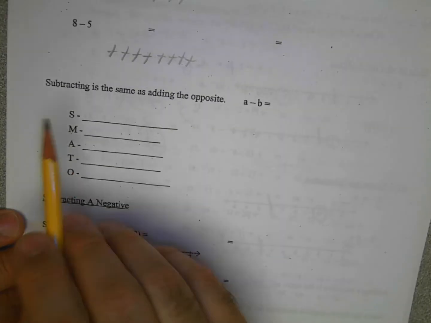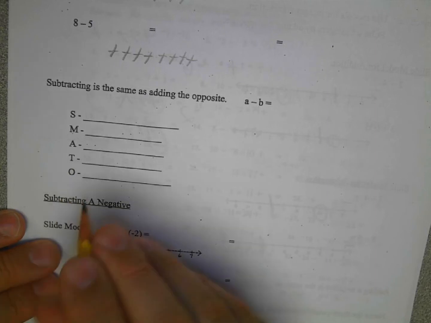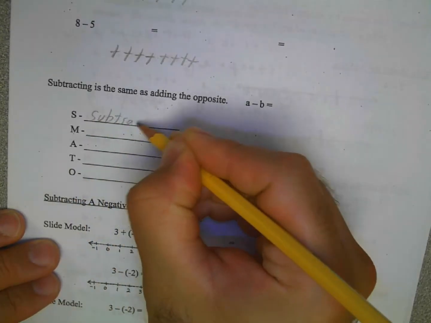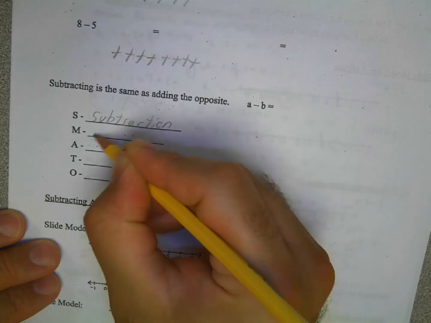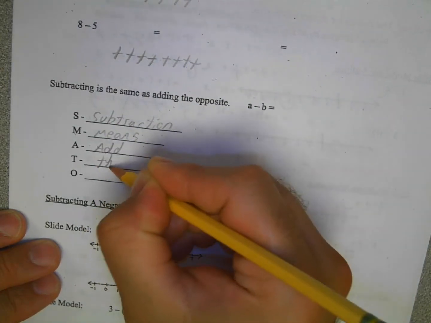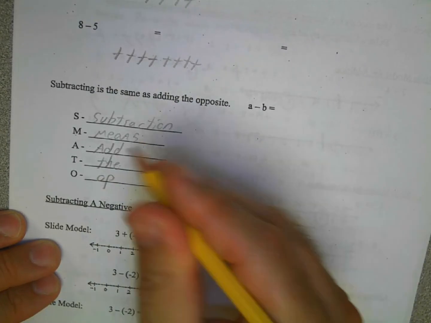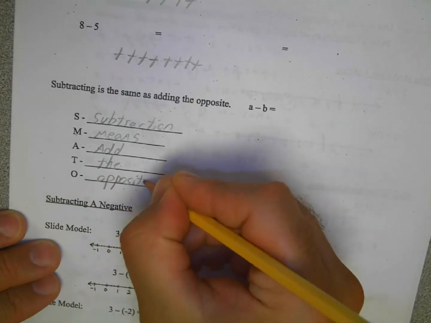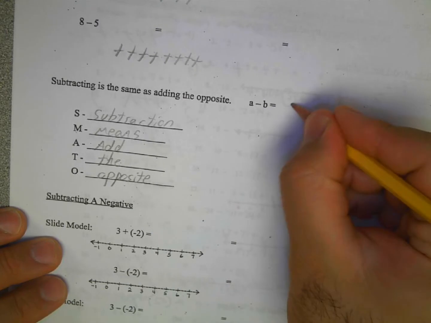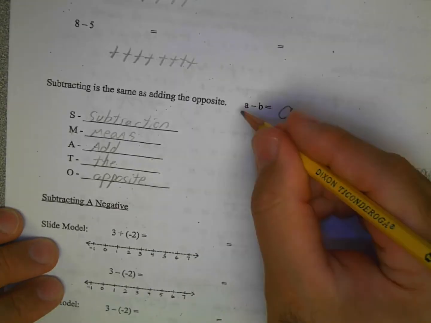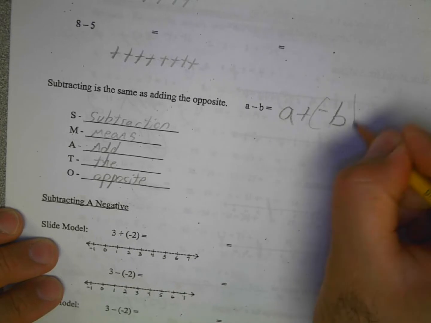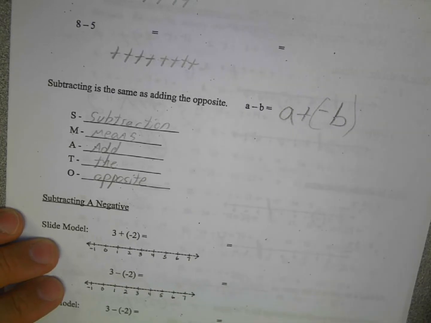SMATO. So we got S-M-A-T-O. It just means subtraction means add the opposite. Add the opposite. So A plus B is the same as saying A minus B is the same as saying A plus negative B. Adding the opposite.